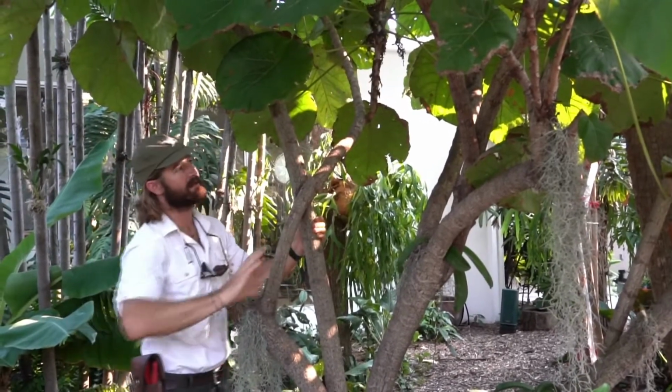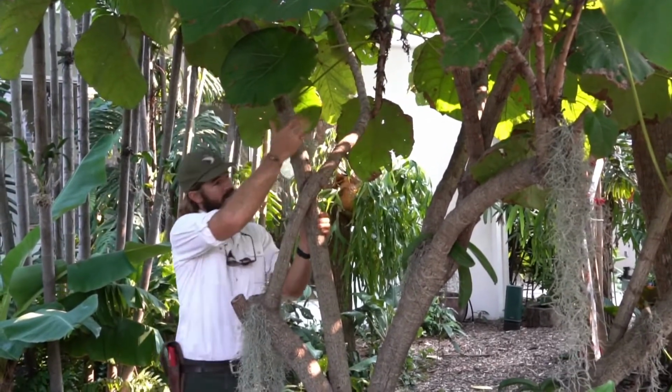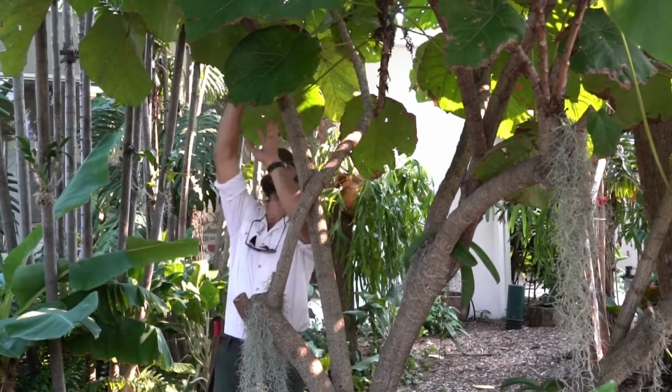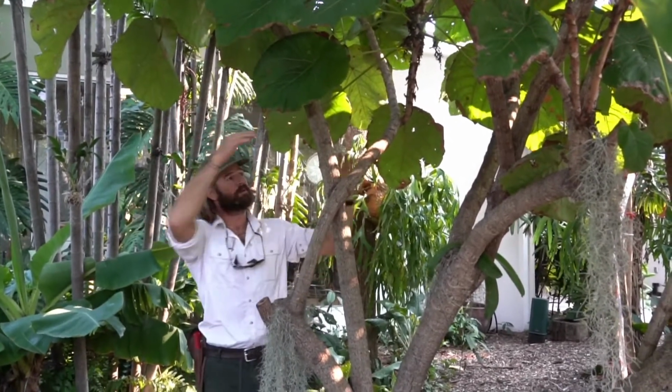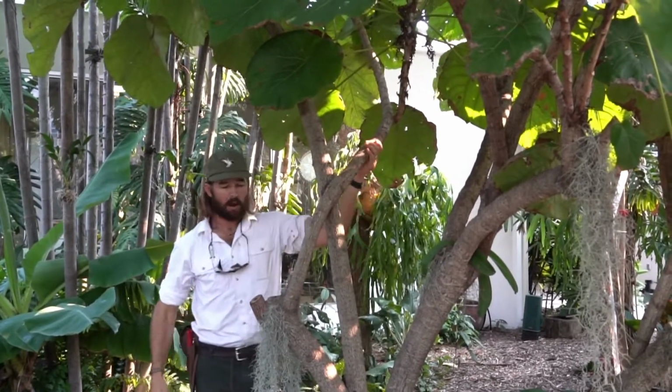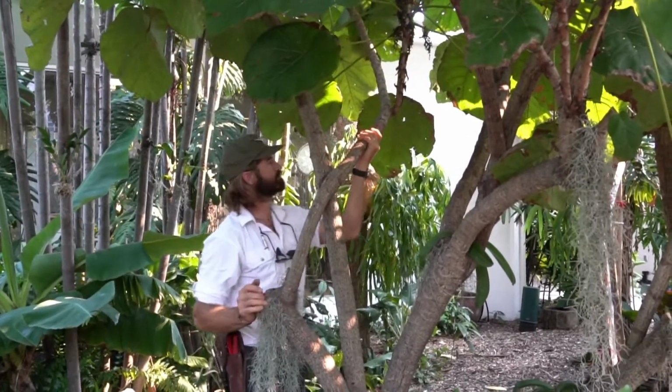So we have a lot of the canopy that's going that way. So by removing this branch and leaving this branch, we're acting as a bit of a counterbalance for the rest of the tree. So I'm going to choose to remove this branch.